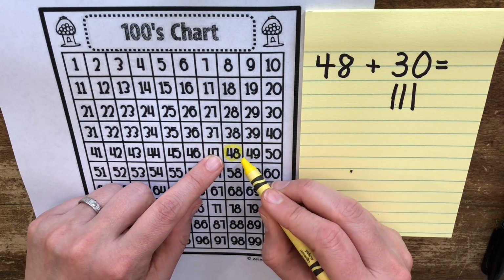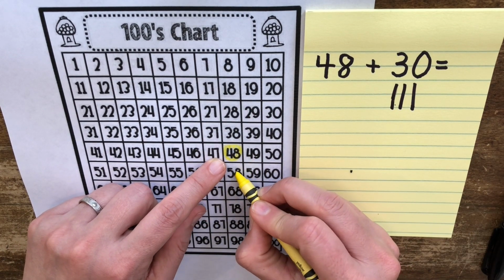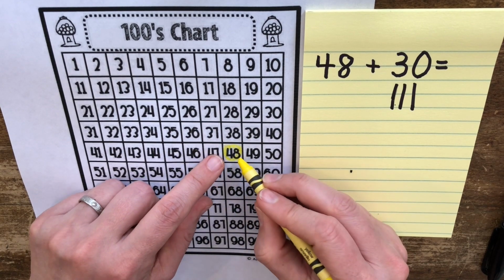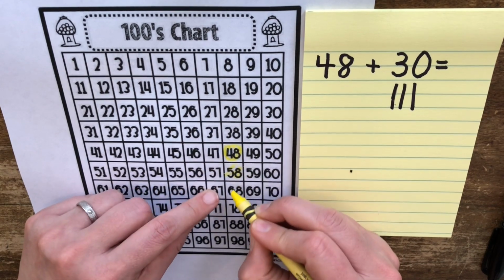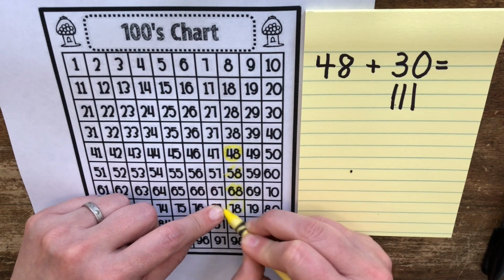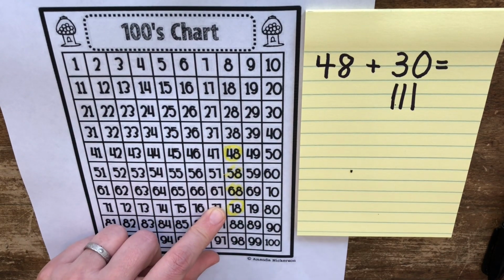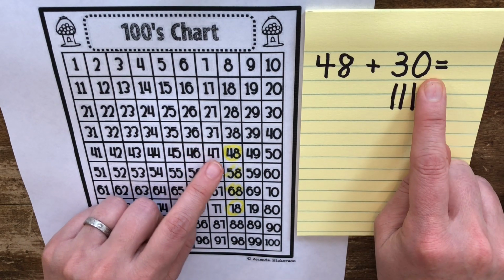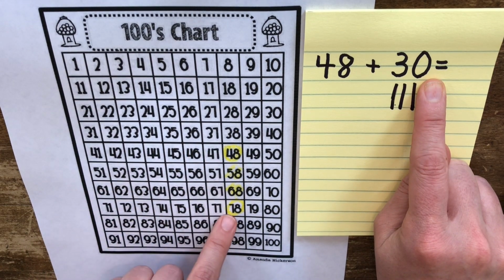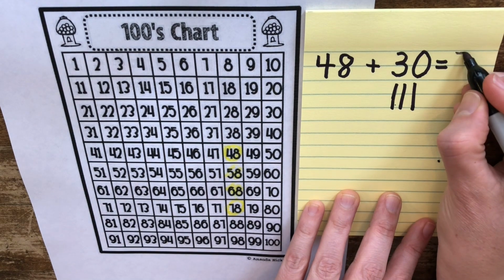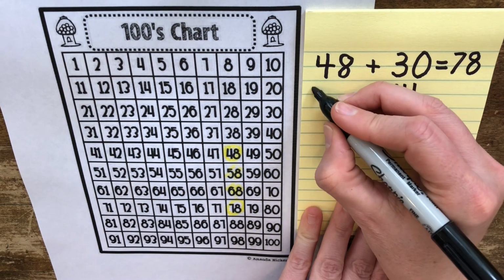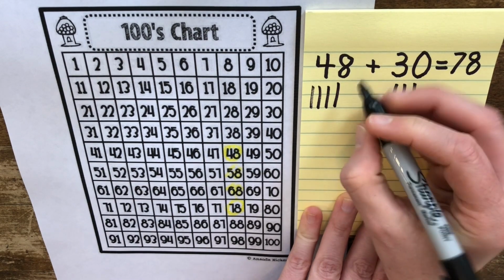Here we go. So 48, 58, 68, 78. Count with me. 48, 58, 68, 78. So according to our hundreds chart, 48 plus 30, 10, 20, 30 equals 78. And since I started it, my friends, let's finish my quick pic. 48, 10, 20, 30, 40, plus 8 ones.